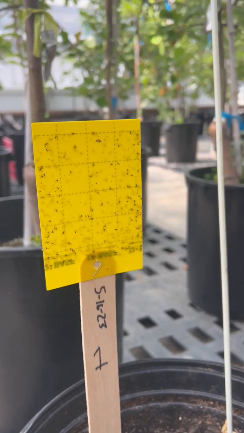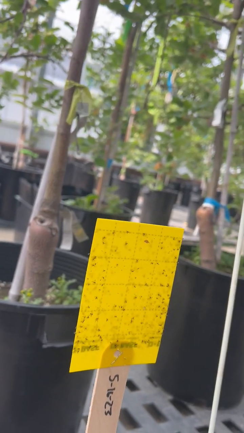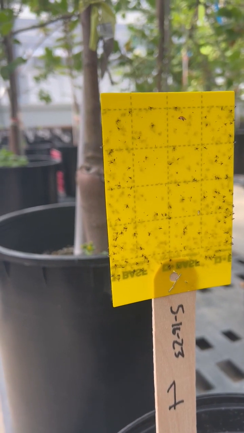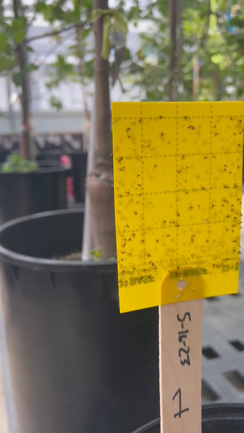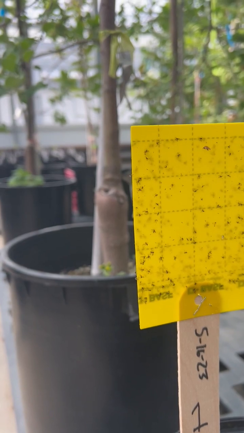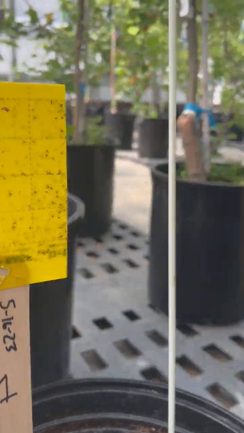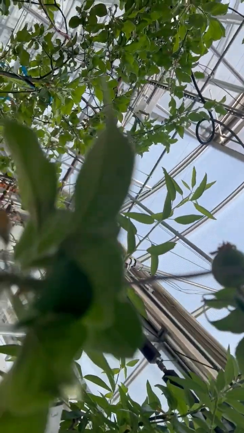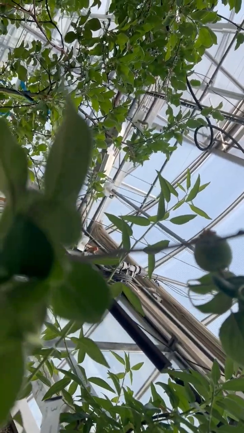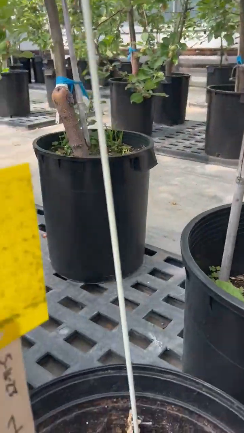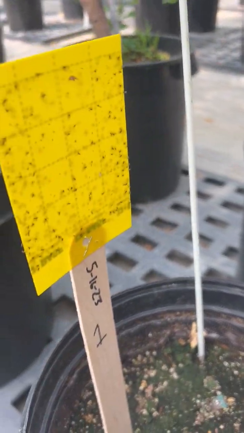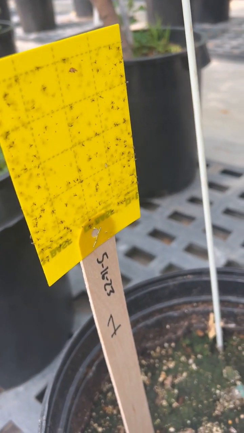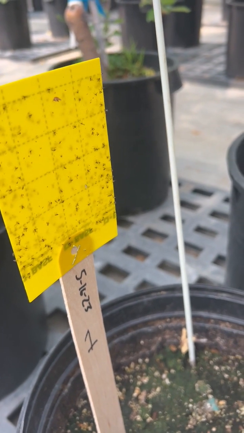Usually they affect the plants by sucking the nutrients, water, and sugar from the stem. I see some of them on the back of the leaves, and they can put eggs and reproduce, and yeah, it can weaken the plants.